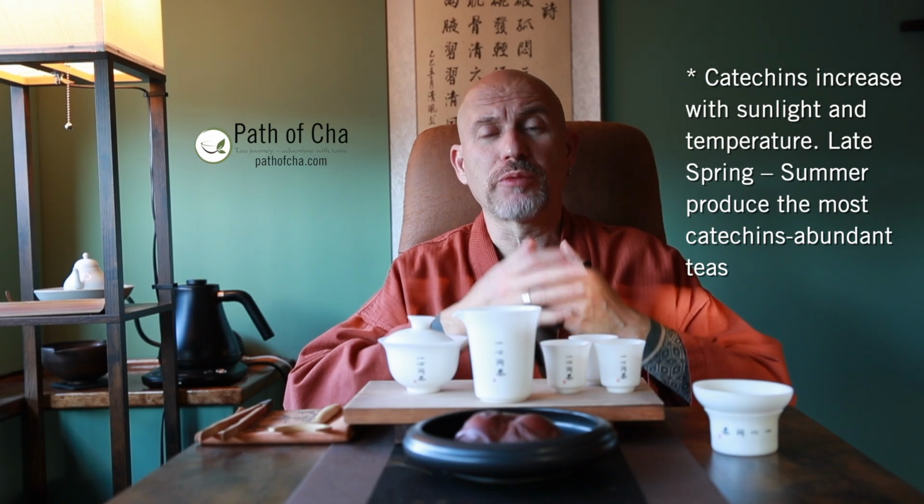Also, the levels of catechins are affected once again by the time of the harvest. So spring teas are usually more abundant in catechins. And catechins transform. They are much less stable, and they are very much affected by oxidation level. So the less oxidized teas, such as green teas or young white teas, will have higher levels of catechins.